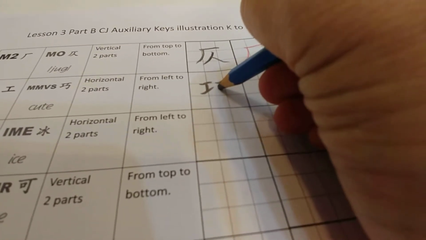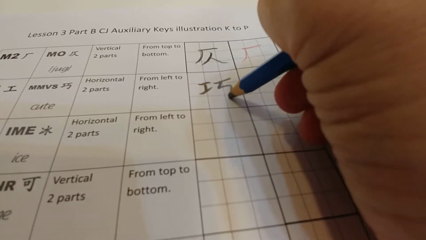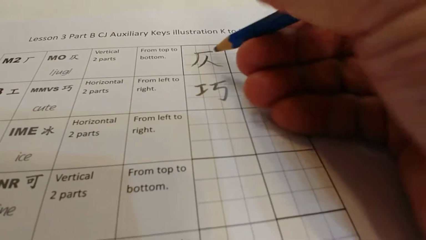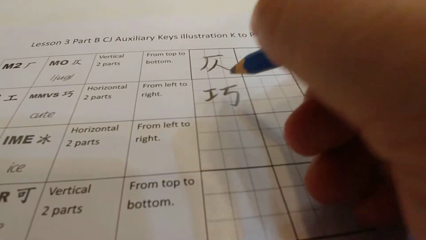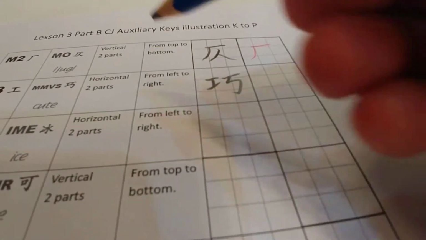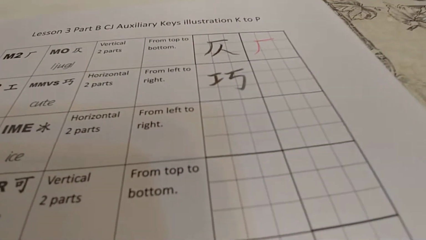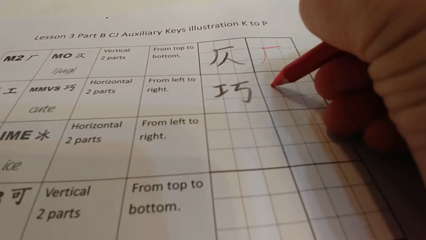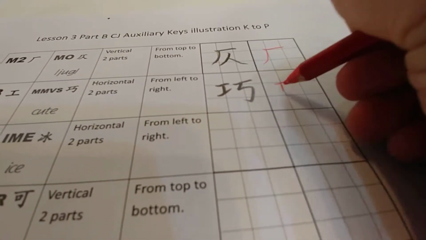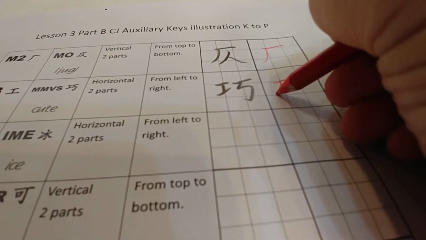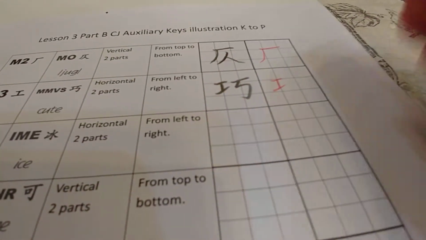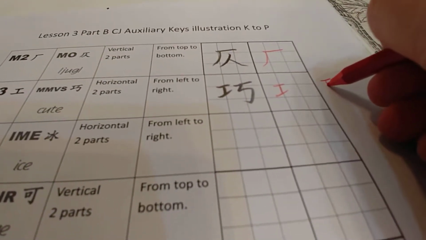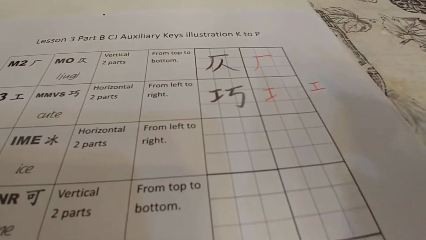And adding this right hand side like this, this is 好巧. It means cute. So this time M3 is something like this, or sometimes like this is also M3.